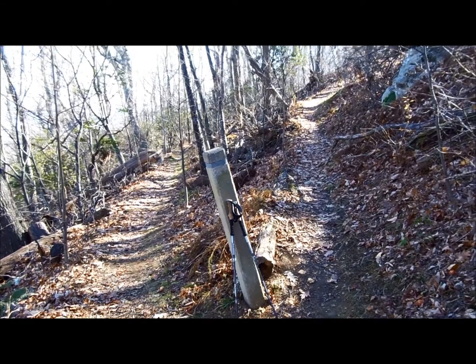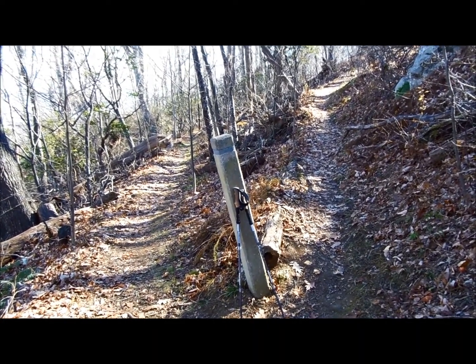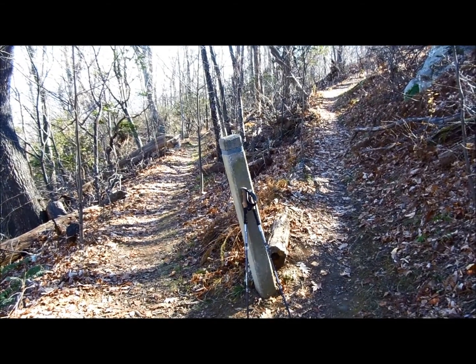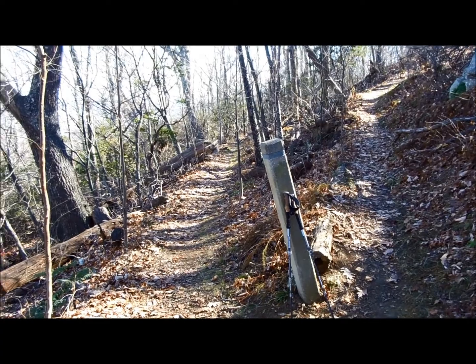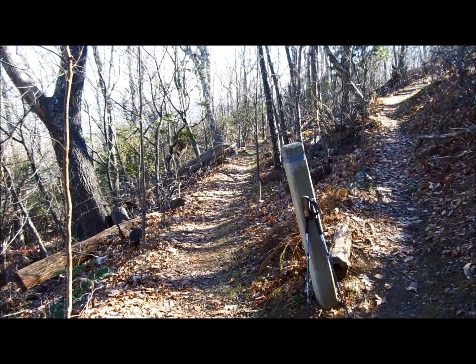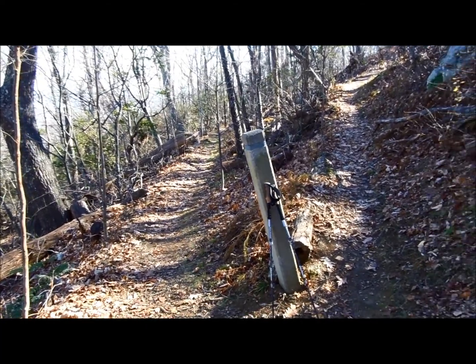Okay, here's the next signpost where the trail branches off. I'm 3.9 miles into the hike. The elevation here is 2,400 feet. If you go to the left, that takes you to Jones Mountain Cabin. If we have time, I'll go that way on the way back here.